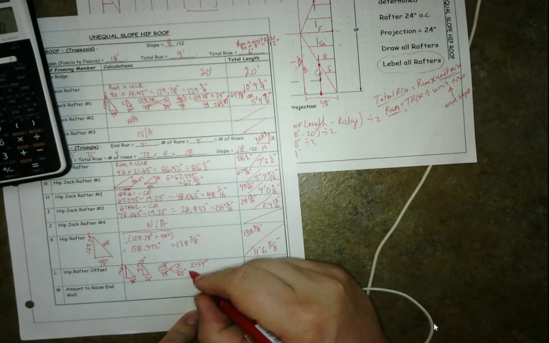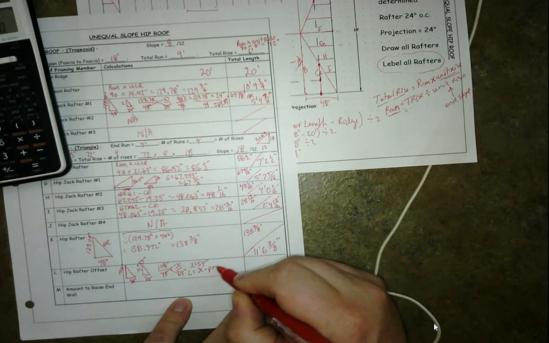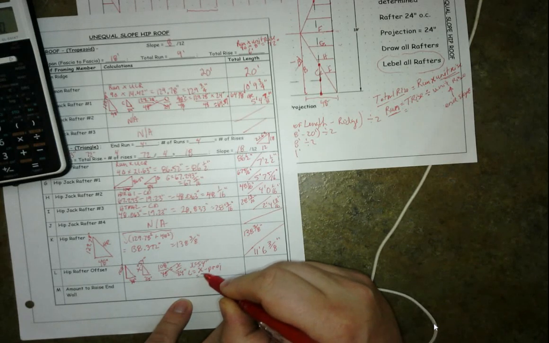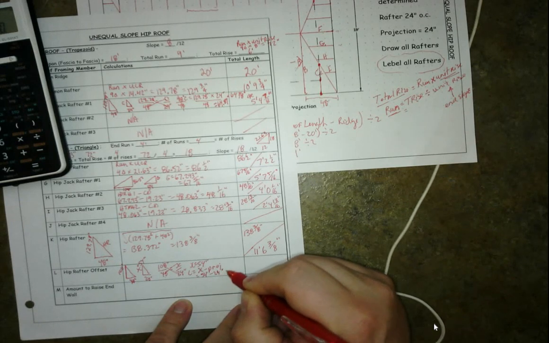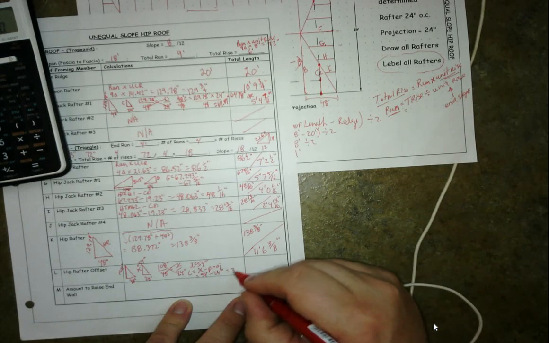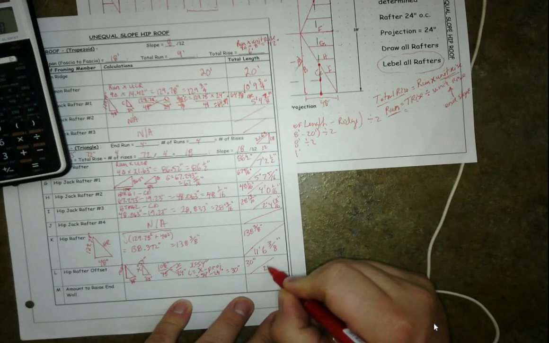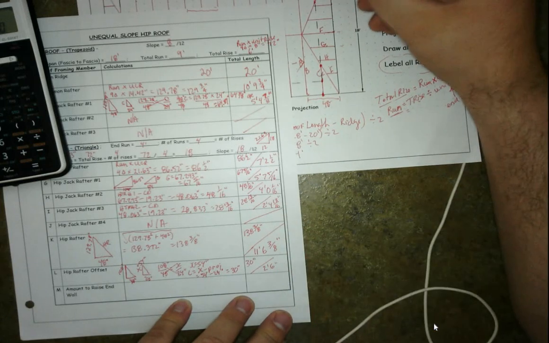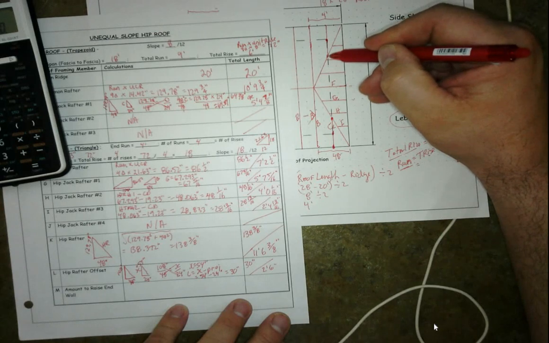Right? So to get L, we take basically x minus the projection. So x is 54 minus the projection, which is 24, and that gives us 30 inches exactly. Okay? Which is 2'6". So if we measured from the corner of that building, 30 inches, that would be the center of that hip rafter.